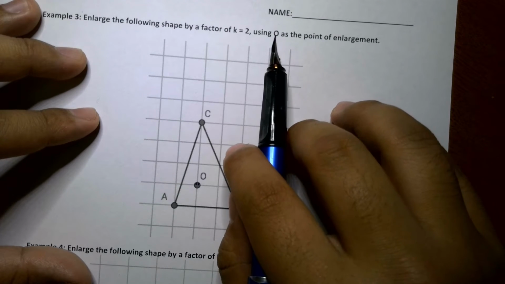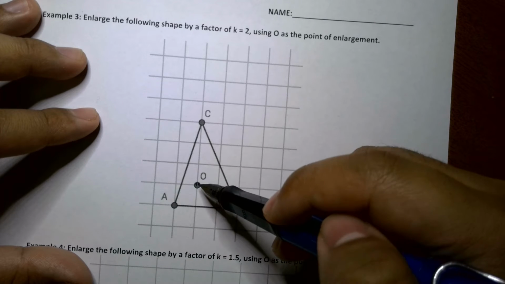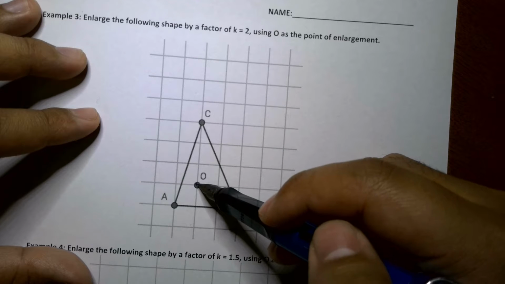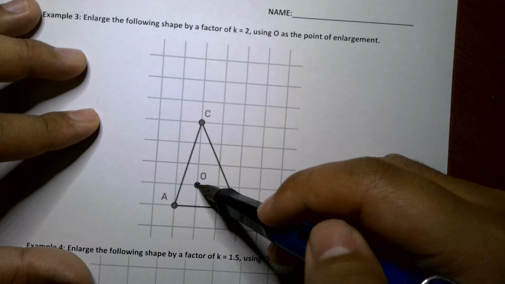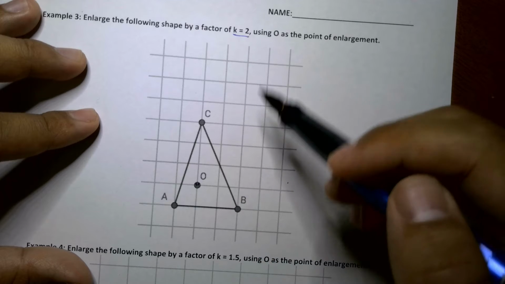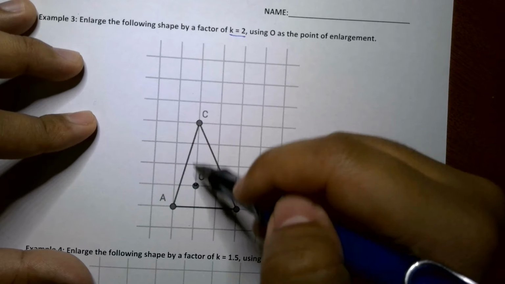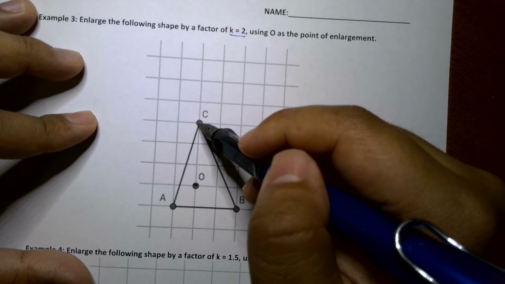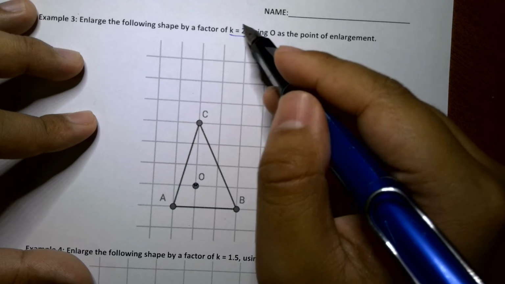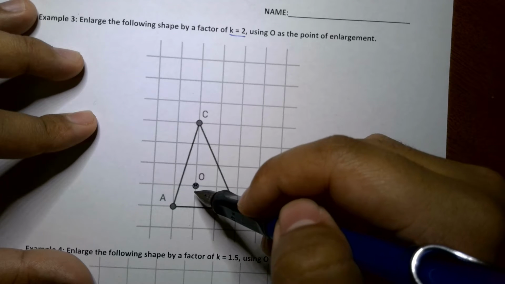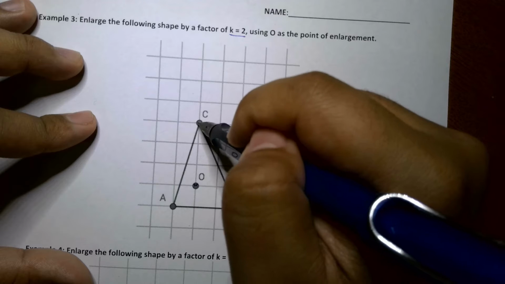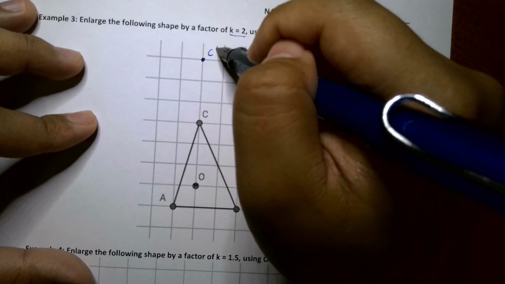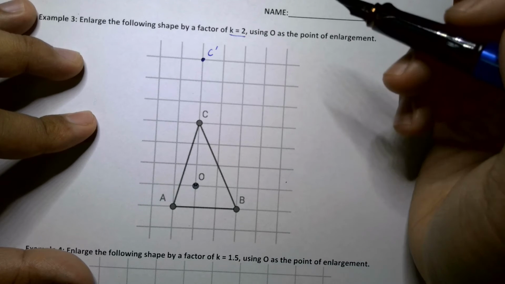If we're going to use that point O, we just count the distances the points are from point O and multiply those distances by our factor. So take a look. Point O to C is 1, 2, 3 spaces. If we're going to enlarge it by 2, 3 spaces becomes 6 spaces. So 1, 2, 3, 4, 5, 6. That is point C, or C dash.